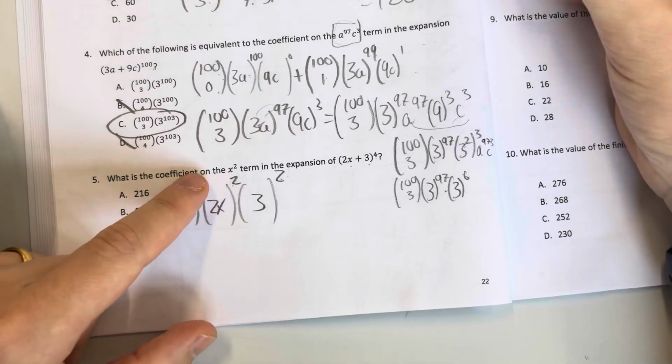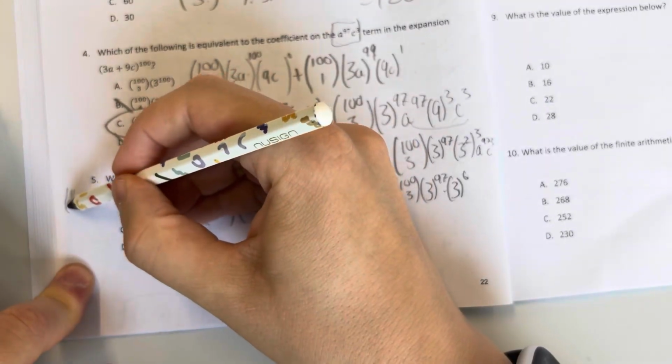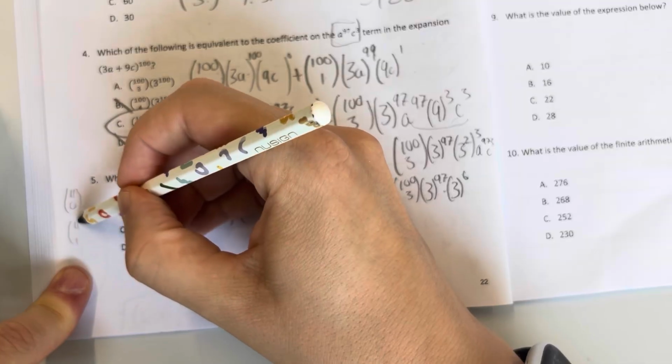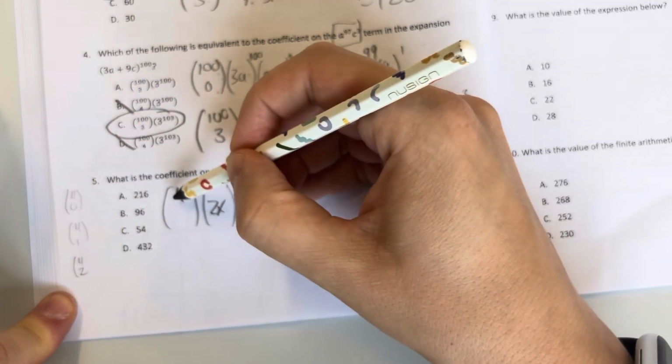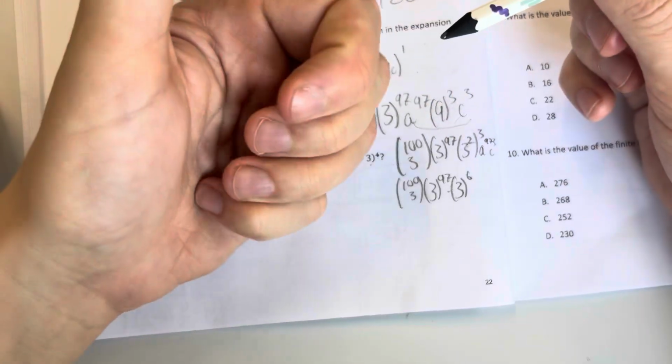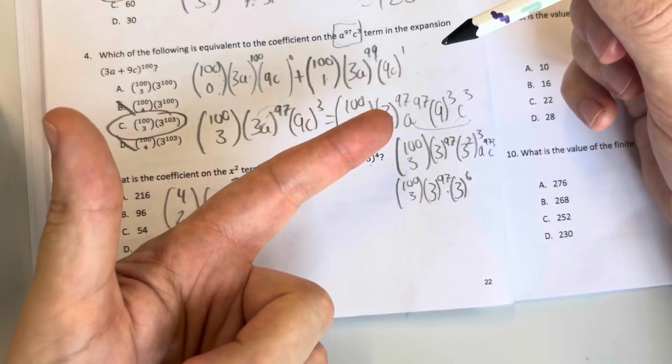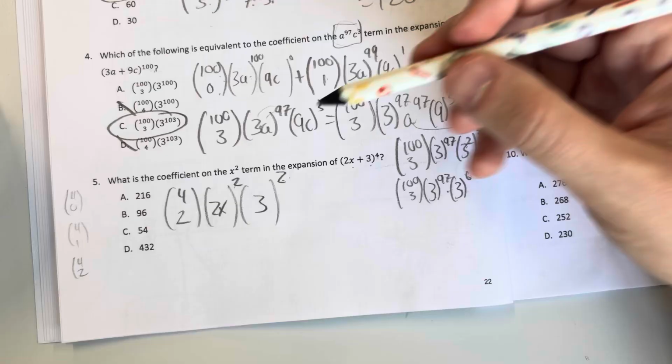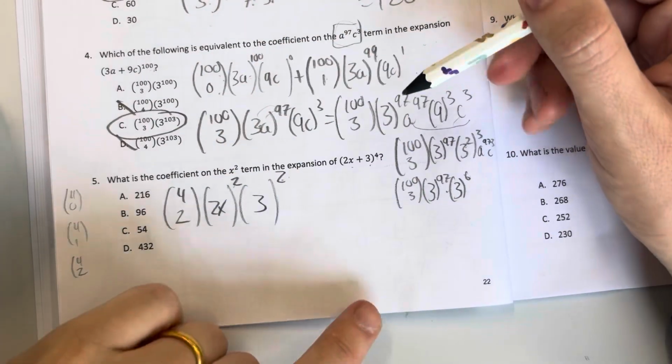In other words, the first term is going to be based on 4 choose 0. Second term, 4 choose 1. Third term, 4 choose 2. And we know this is going to be the 3rd term because the first one's going to be x to the 4th, then x cubed, then x squared. So this should be giving us our answer here.